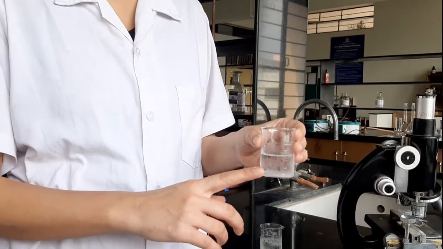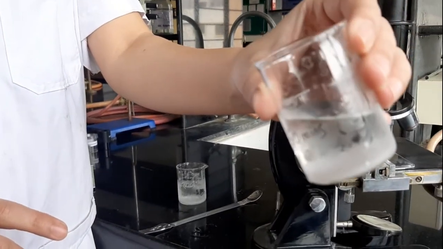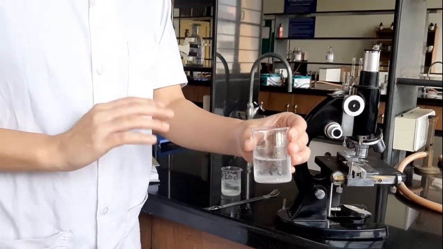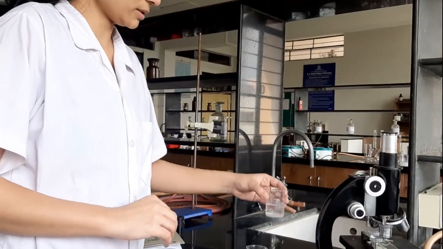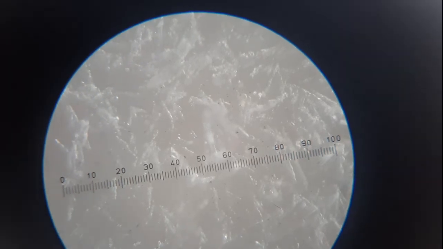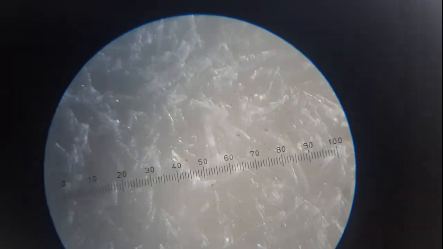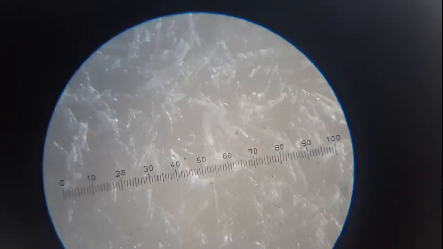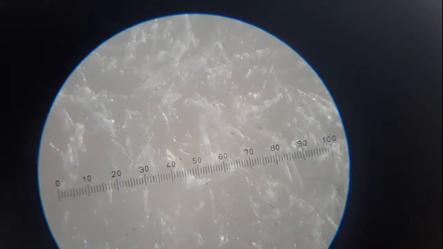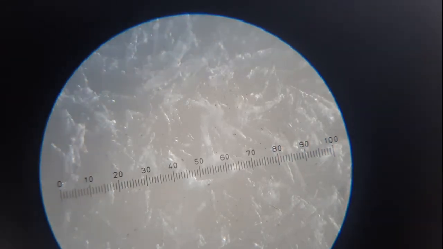Now this is our sample for 50 minutes, and just look at the growth of the crystals. Again we will check its size using the stage micrometer. These are the crystals for 50 minutes. The average particle size of the crystals was found to be 60 units of the eyepiece. Now lastly, we will wait for some minutes and proceed to the particle size determination for 60 minutes.